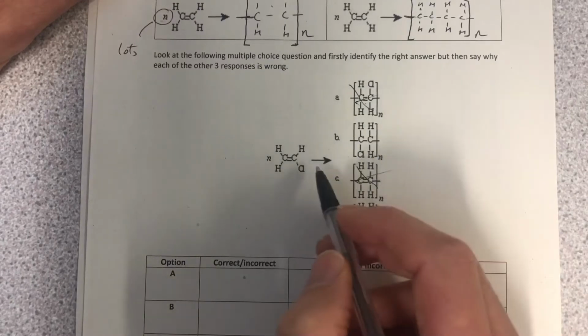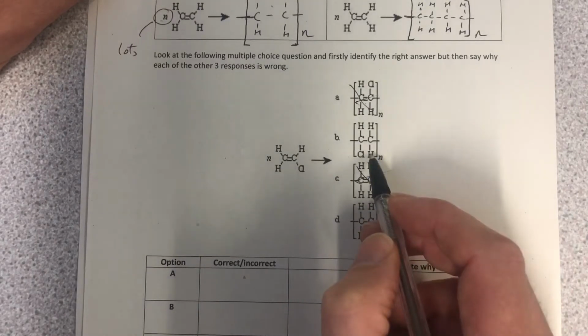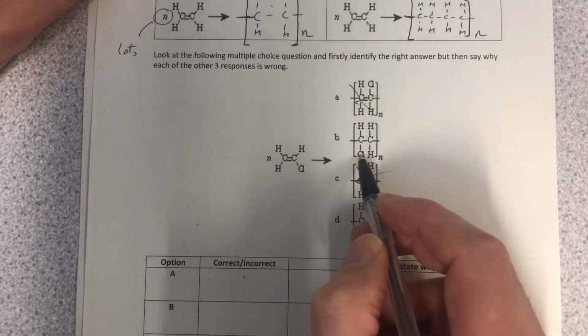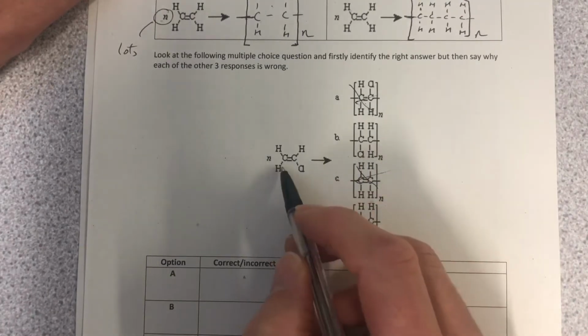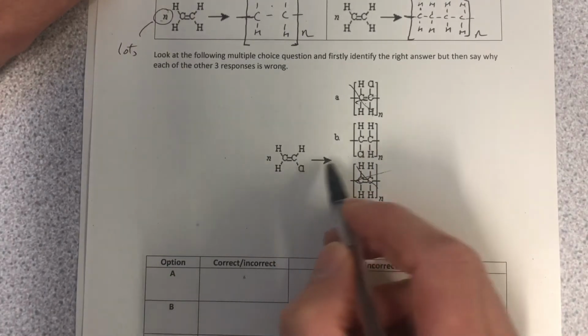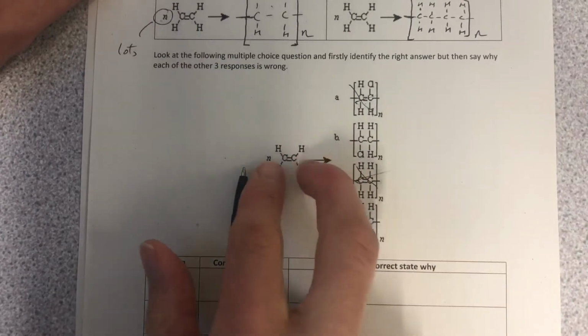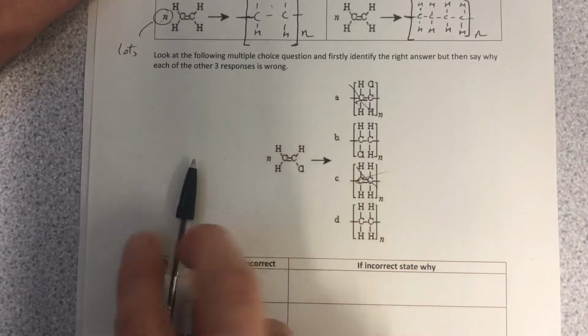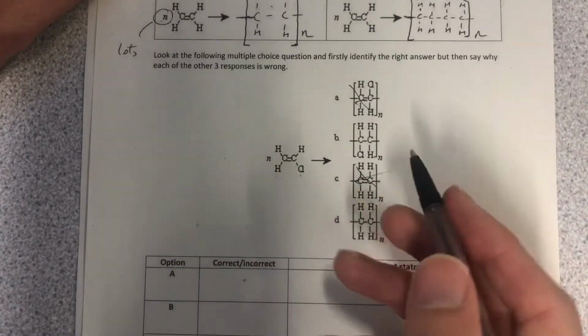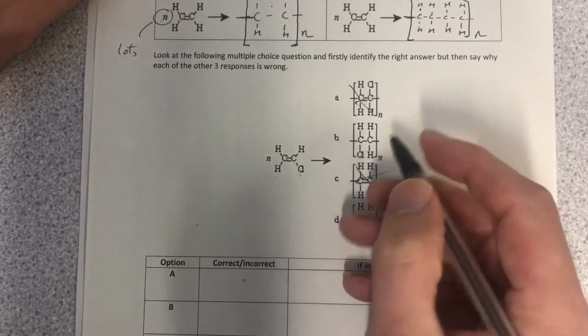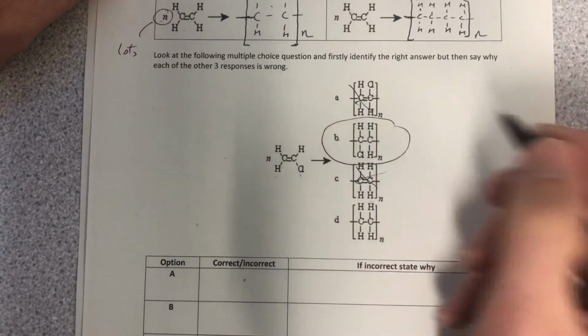Now you may be saying to yourself, hang on, the chlorine's down here on this one, but now it's over here on this one. But if you think about it, if you just turn that molecule around, it's still the same molecule. And the chlorine would go from this side to this side, so this one is correct. It is that one there, B.